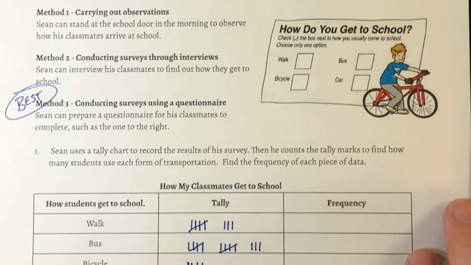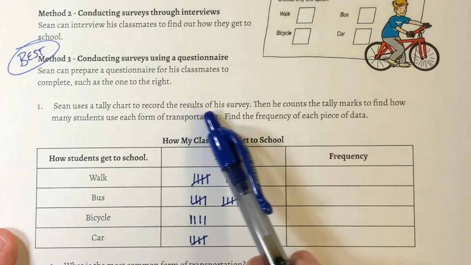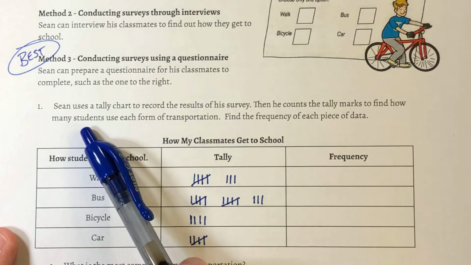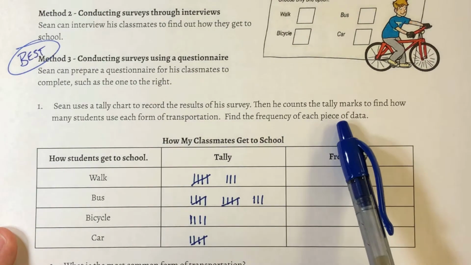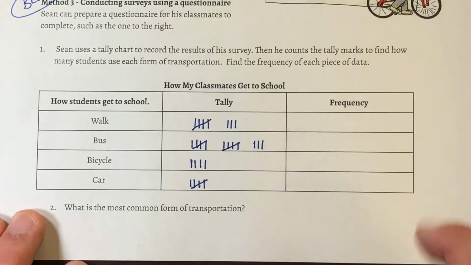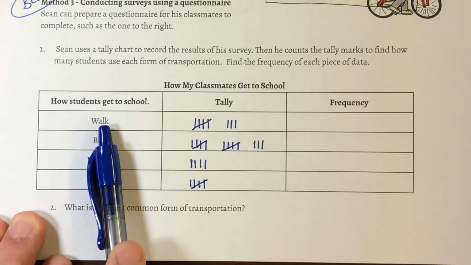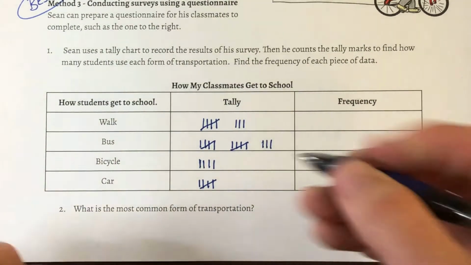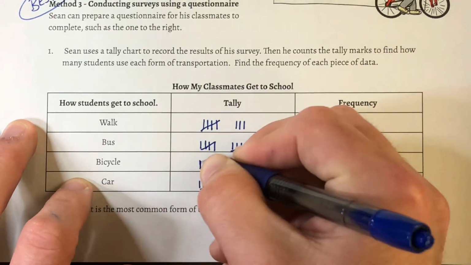All right. So, Sean uses a tally chart to record the results of his survey. So he decided to go this one. He counts the tally marks to find out how many students use each form of transportation. Find the frequency of each piece of data. So Sean organizes his information in what we call a tally chart. So he records how do students get to school. He's got his options: walk, bus, bicycle, car. Then he's got his tally mark. So when he pulled out each slip, he put a tally for every time someone said walk, or bus, or bicycle, or car.